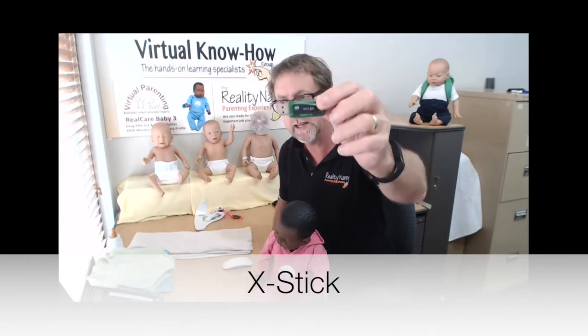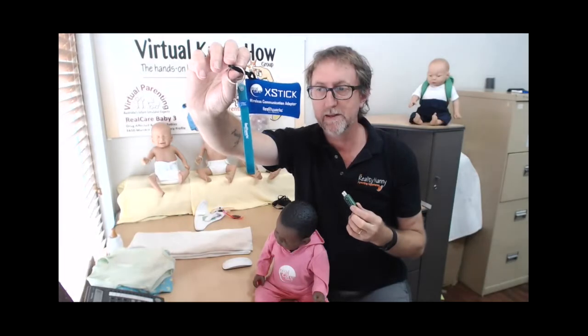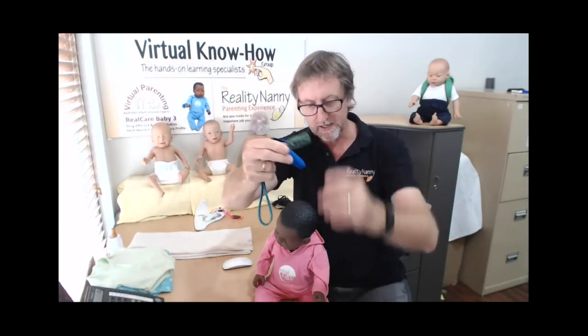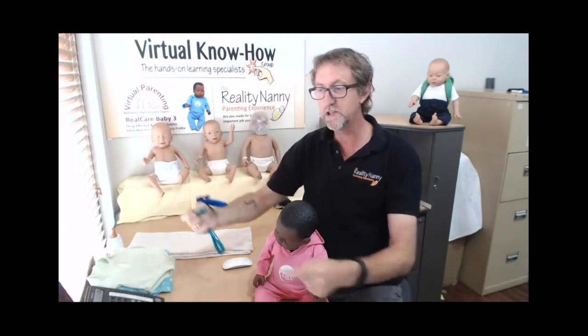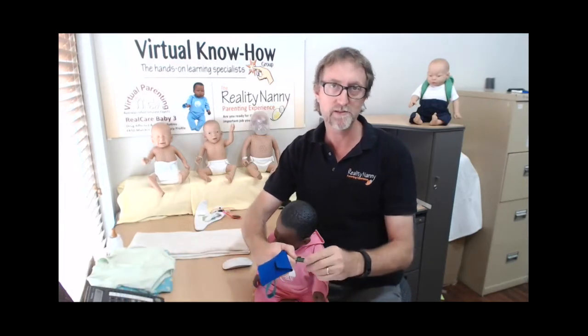The other thing that comes with the baby is the X-Stick. This green device here, it comes in this pouch, okay, and with the key to the back of the baby where you can open up the back of the baby. Now that plugs into the USB port of your computer, and we'll talk about that later when we talk about the control center software. Really essential that you have this. The baby won't talk to the computer if you don't have this plugged in.